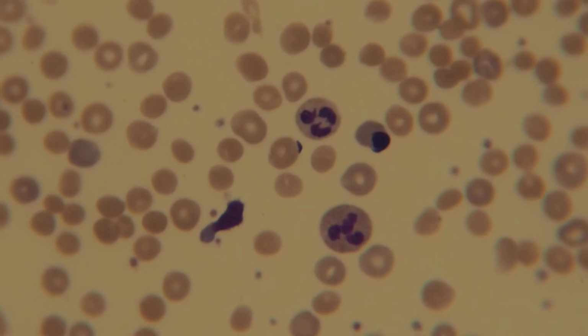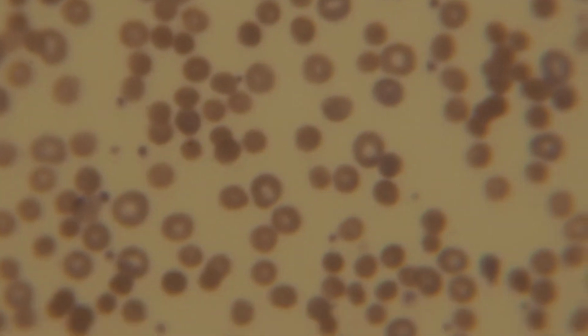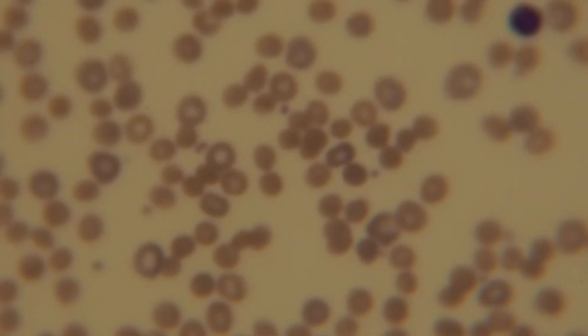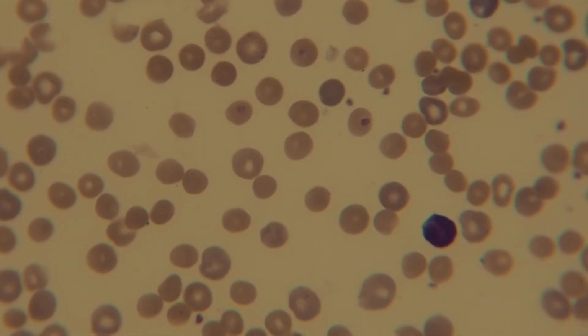So let's continue counting. Lymphocyte. Lymphocyte.